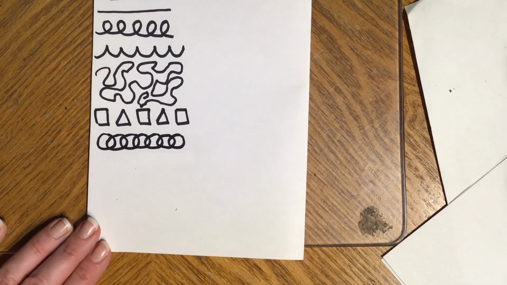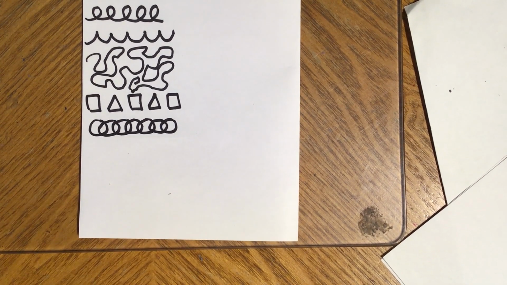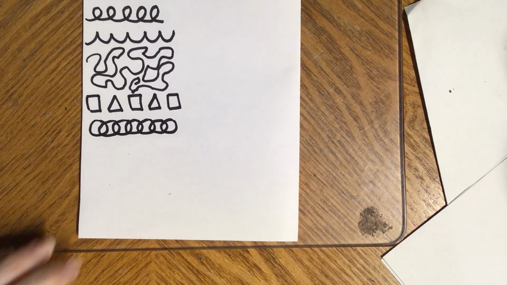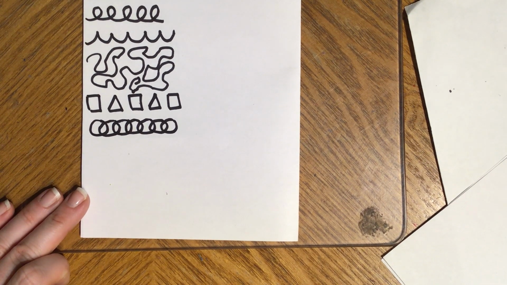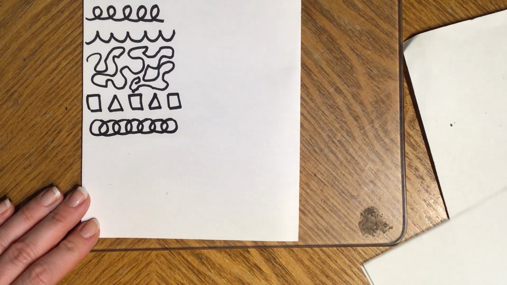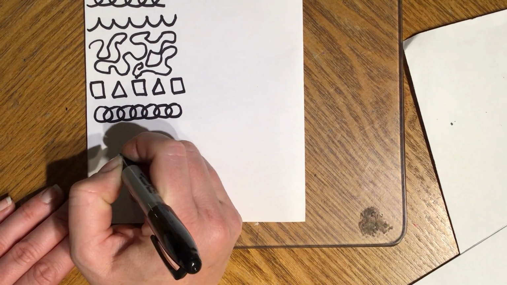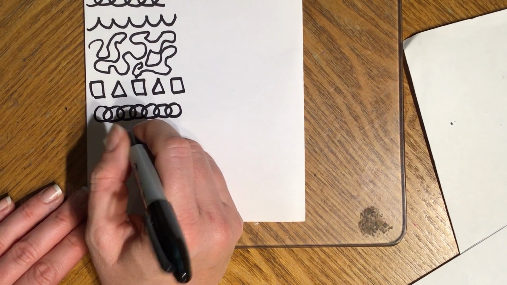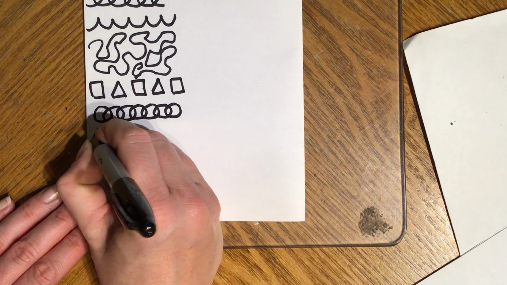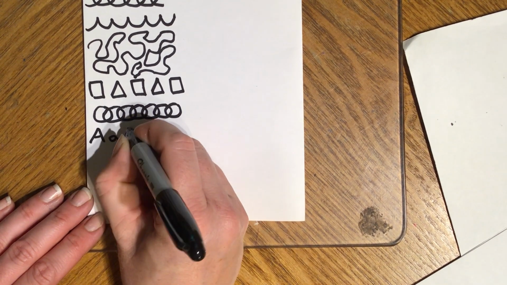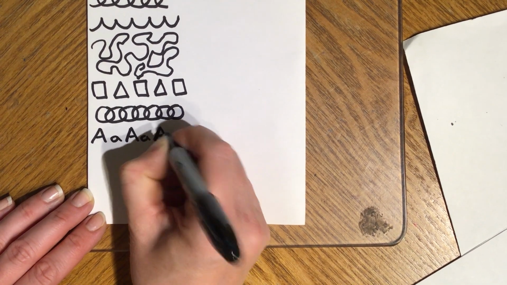Do some overlapping circles. How about a letter? Give me a letter. A. A? What were you going to say? Oh, I thought you were going to say something. How about we do an uppercase A, a lowercase A? Uppercase A, lowercase A. A little pattern.